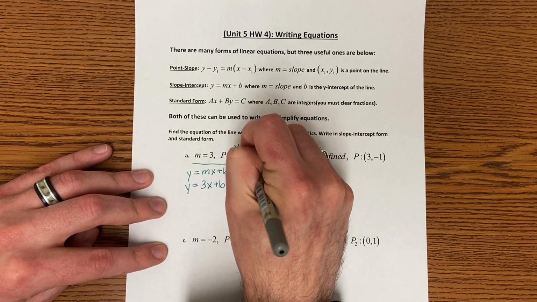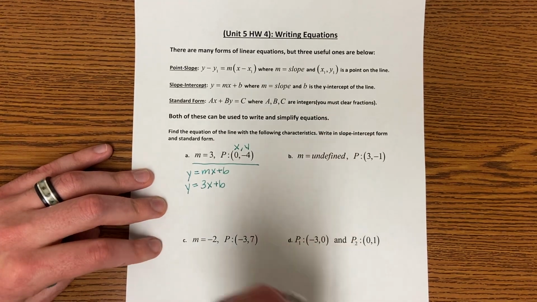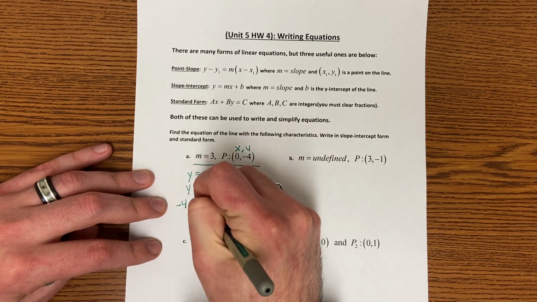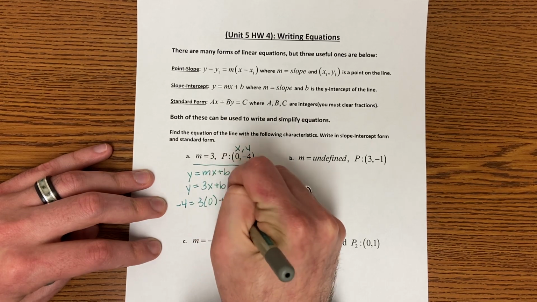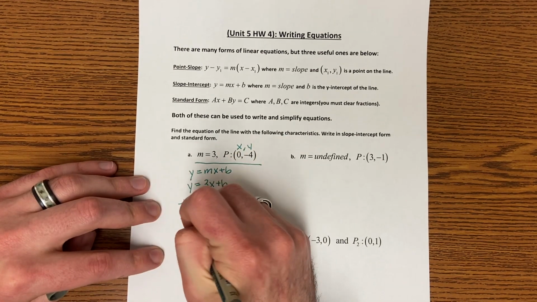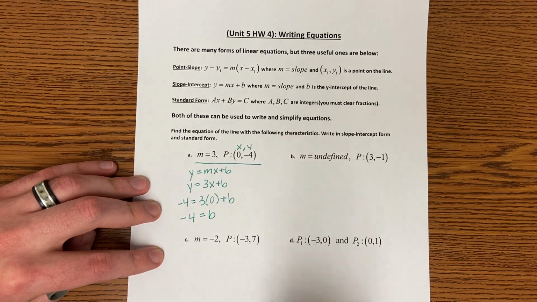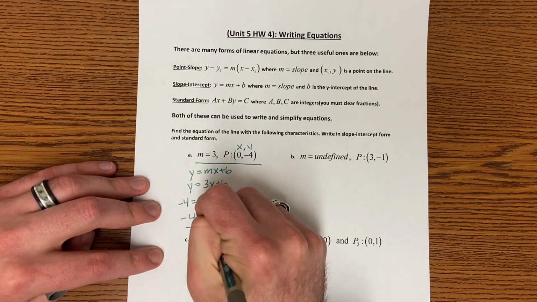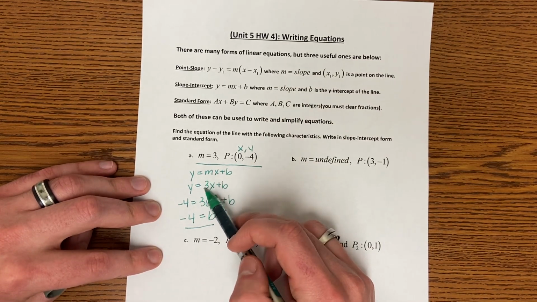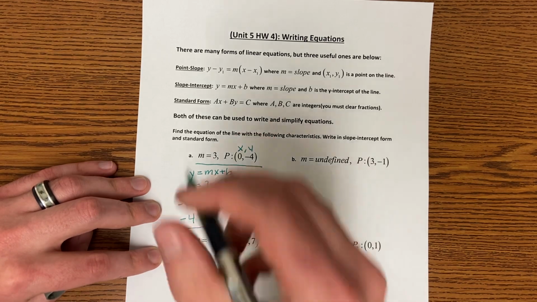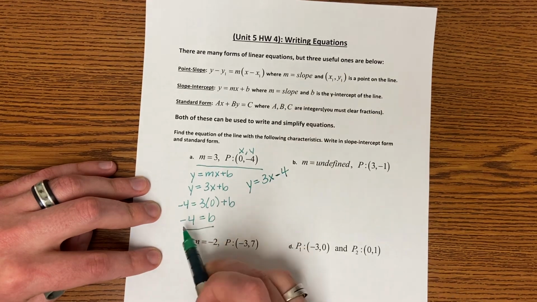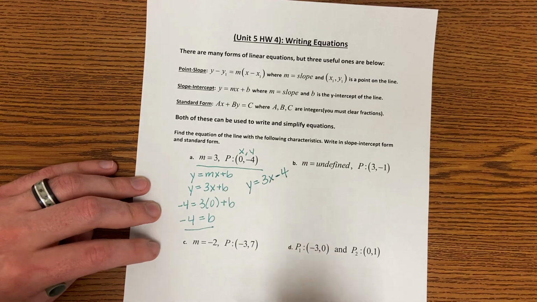And this is an xy coordinate that you can plug in for x and y respectively, which tells you that if I sub in -4 for y and 0 for x, you can see that -4 equals 3 times 0 plus b. But anything times 0 is 0, and 0 plus b will just be b, which tells you that b is -4. Now in your original equation, y and x should just be y and x, but if you have m and you have b, you've got the whole equation. So this gives you the equation y equals 3x minus 4, because this -4 goes into the plus b.